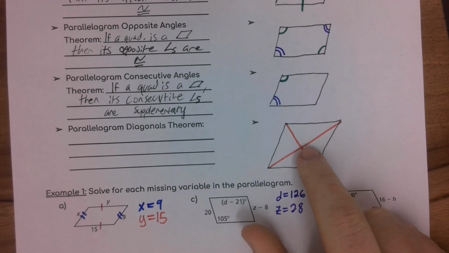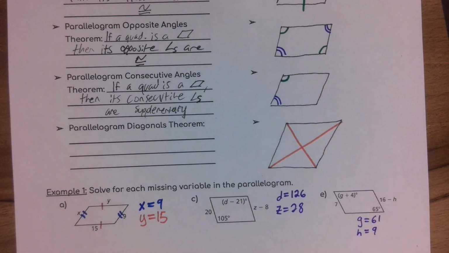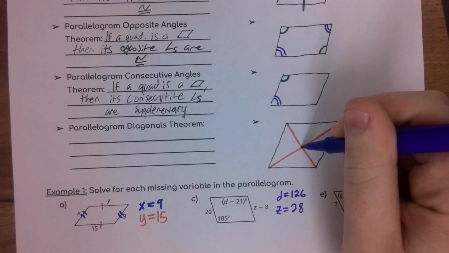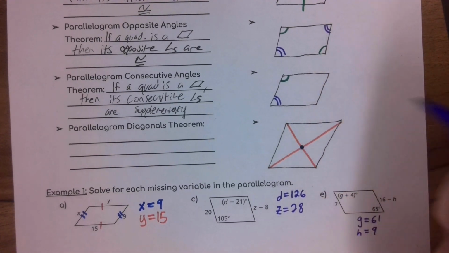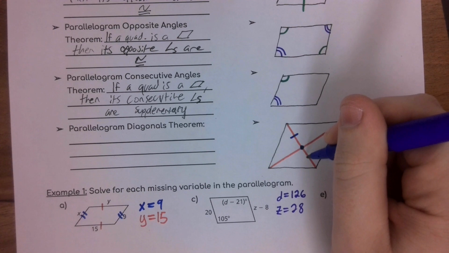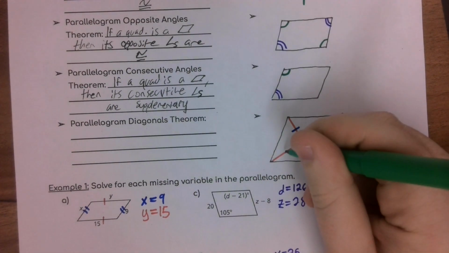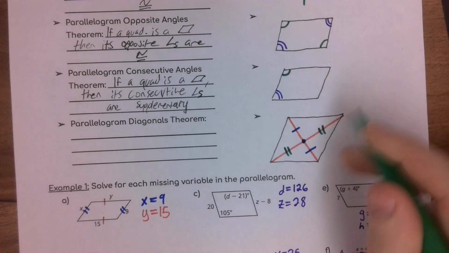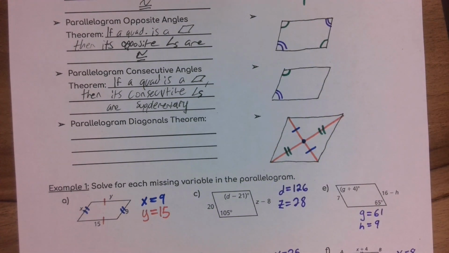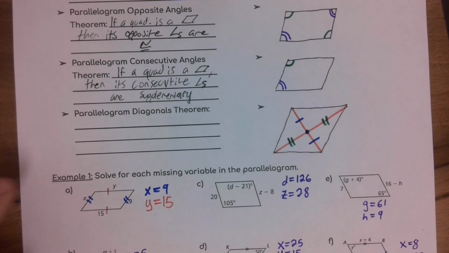What we've sort of found here is the middle of the parallelogram, right? That means that if this point here is the middle of the parallelogram, then those two sides of the middle have to be congruent, and these two sides of the middle have to be congruent. If a quadrilateral is a parallelogram, it means both of those things. It means that those diagonals cut each other in half.